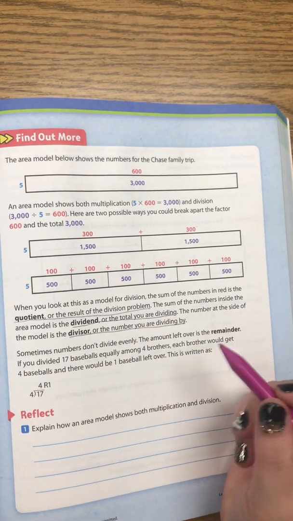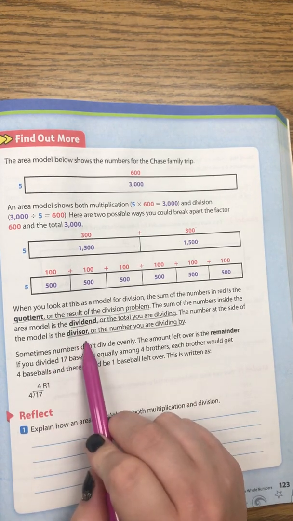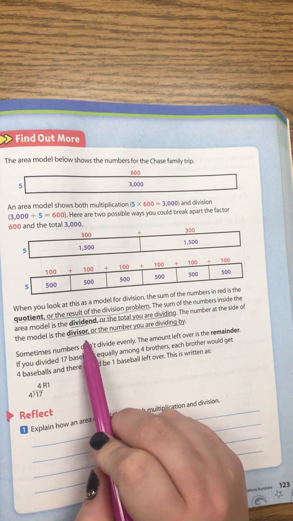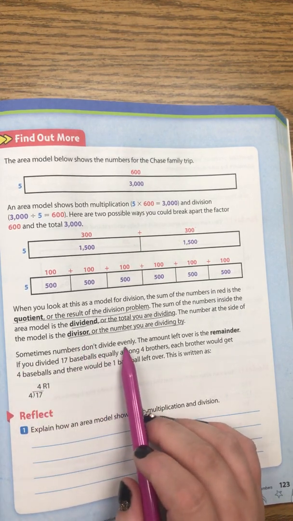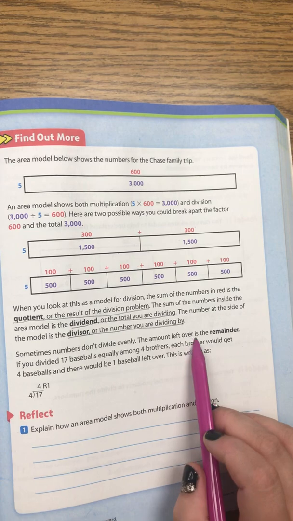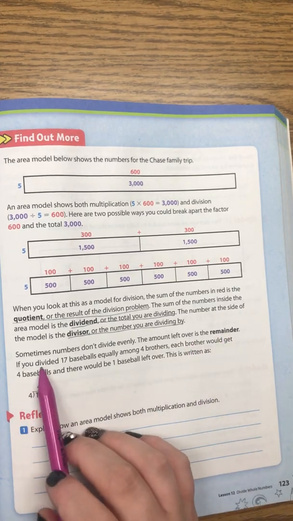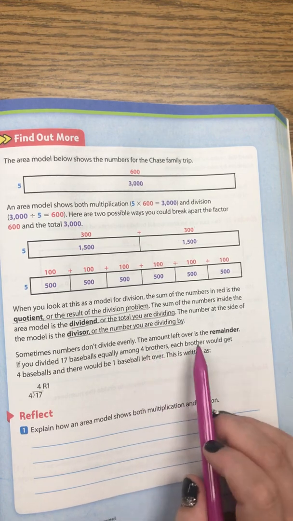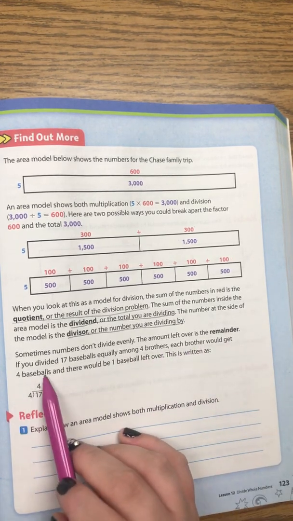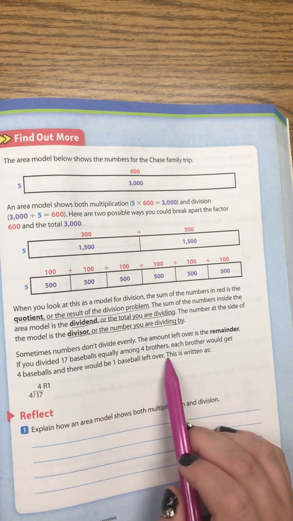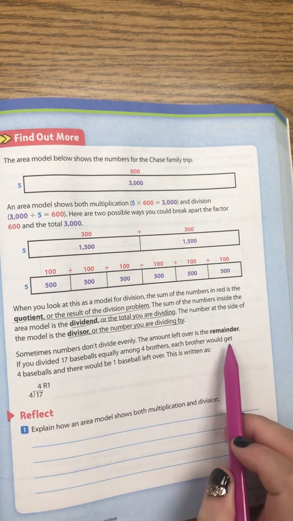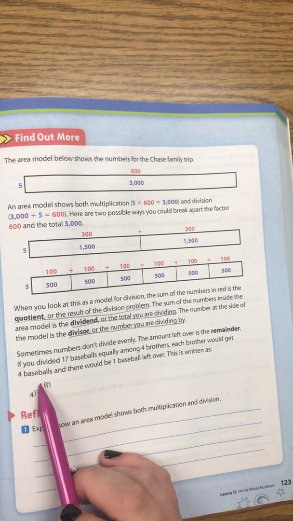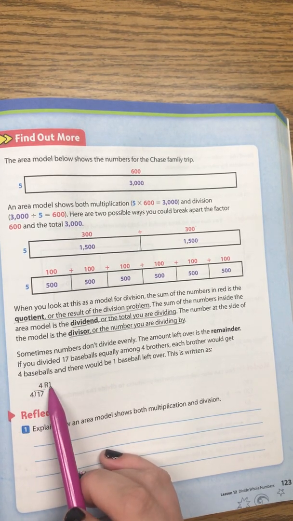Oh, so we just got 3 new vocabulary words, and I'm going to make an extra video for math vocabulary this week. Sometimes numbers don't divide evenly. The amount left over is the remainder. If you divided 17 baseballs equally among 4 brothers, each brother would get 4 baseballs, and there would be 1 baseball left over. This is written as 17 divided by 4 equals 4 with a remainder of 1.